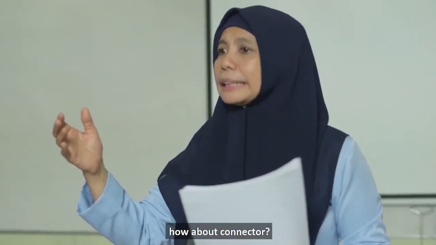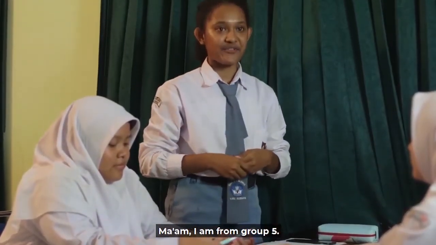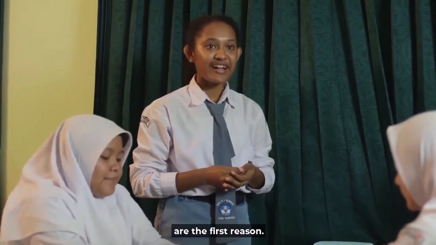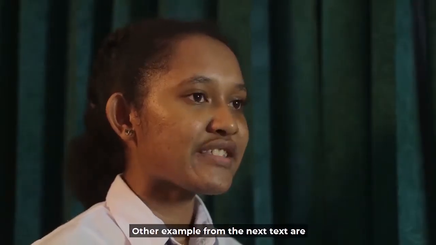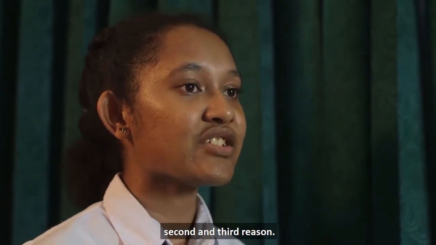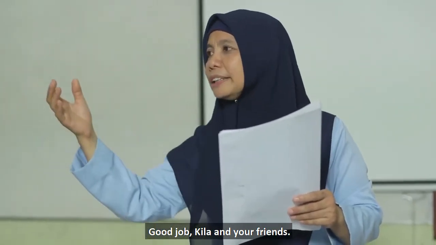Next, how about connective? Have you found any examples? Different group. Yes, Kila? Ma'am, I am from group 5. The connectives used for connecting the argument paragraphs are the first reason, another reason, and the last reason. Other examples from the next text are first, second, and the third reason. Our group also found that those connectives are temporal ones. Good job, Kila and your friends.